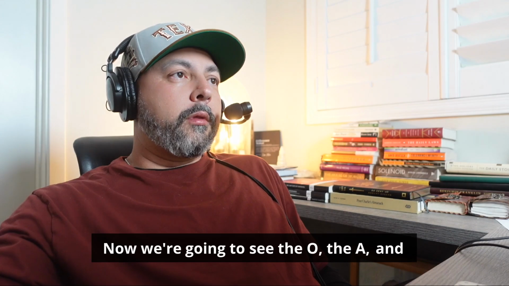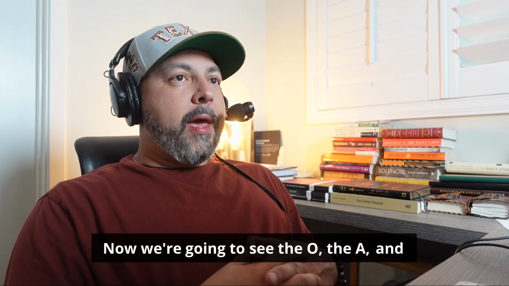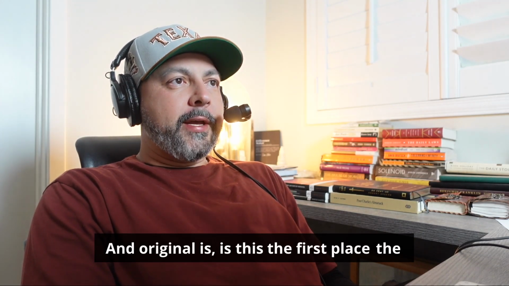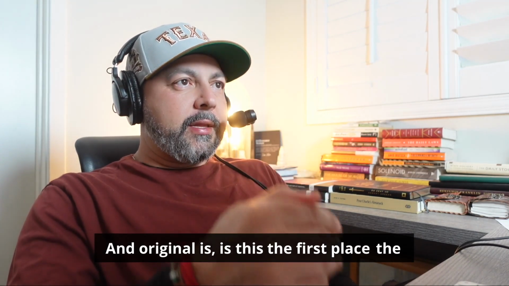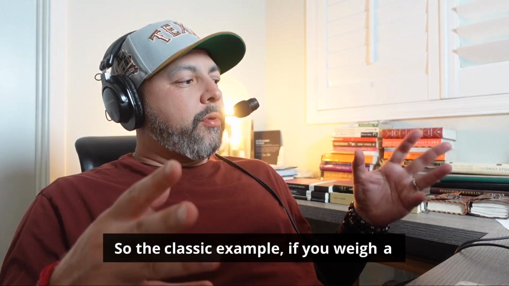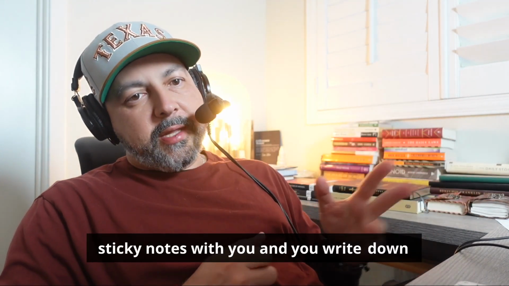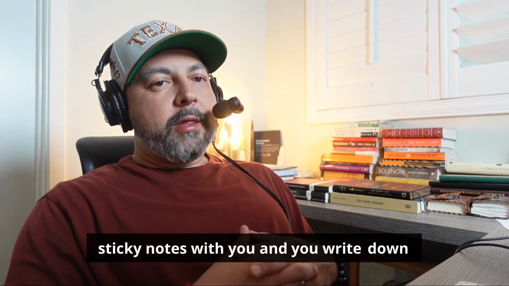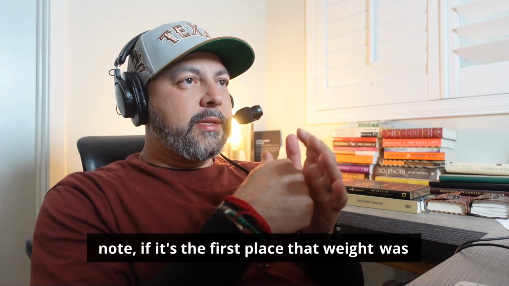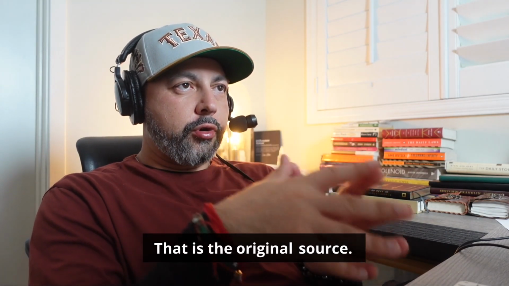Next slide, Chris. Now we're gonna see the O, the A, and the C. So the O, original, is this the first place the data was generated? The classic example: if you weigh a patient for vital signs and you bring a sticky note with you and write down their weight on a sticky note, that sticky note, if it's the first place that weight was ever recorded, is the original source.